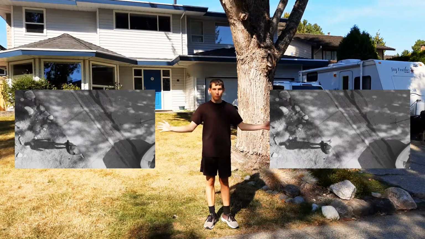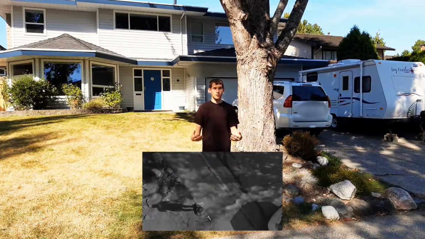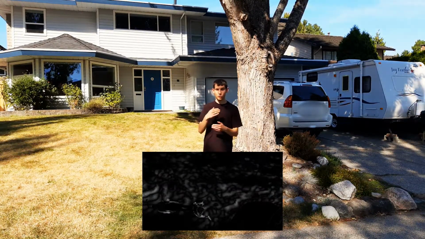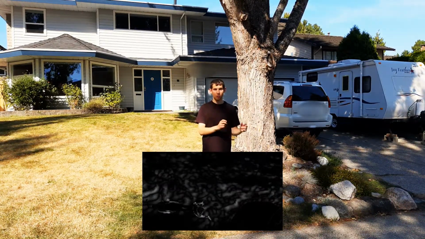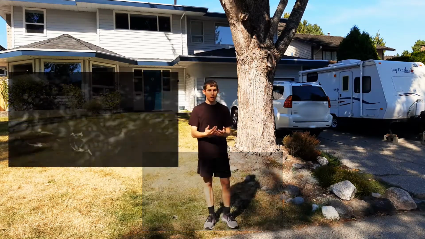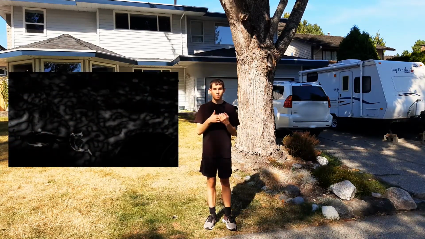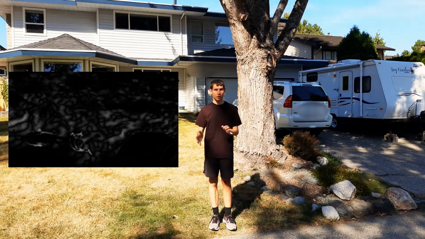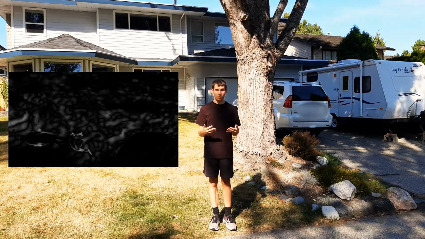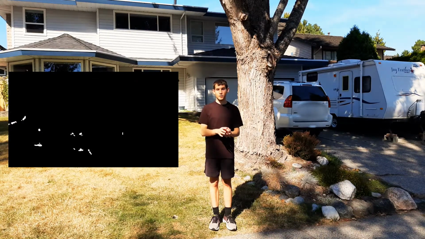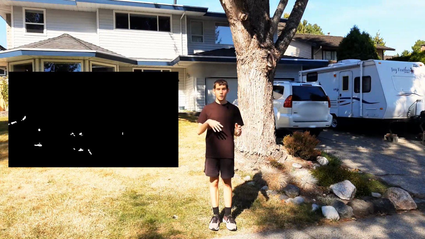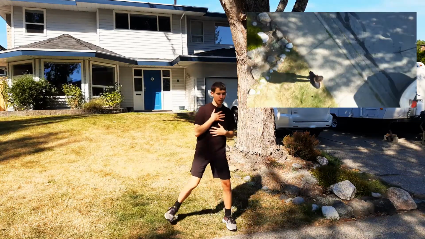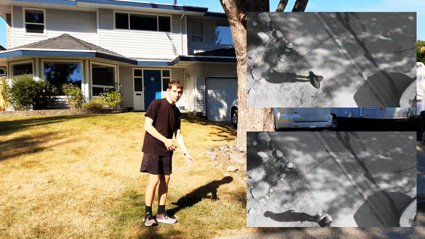Then, we subtract one from the other. We create the difference. And this lets us see, to a computer, or to a digital camera, what has changed between the two frames. Now, we just need to see if the change is big enough to be actual movement, or if it's just noise generated by the camera. We can run a threshold function, which says anything that's changed by a large enough amount is worth noticing.